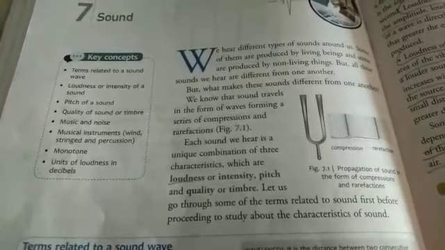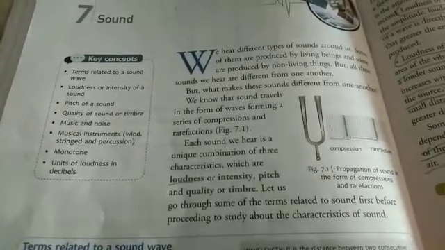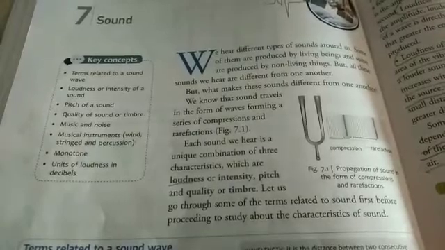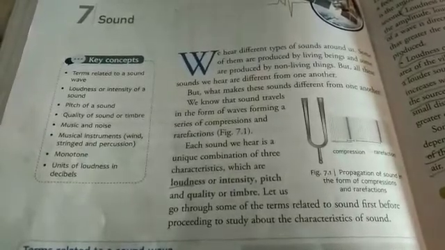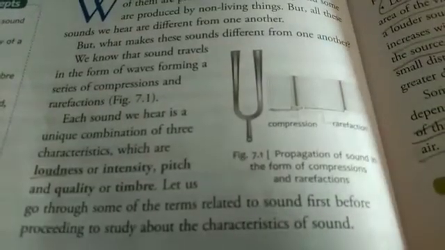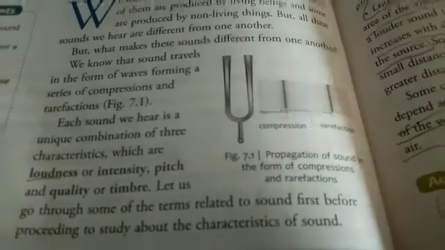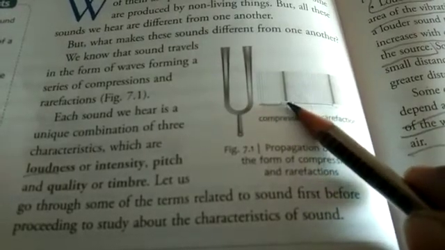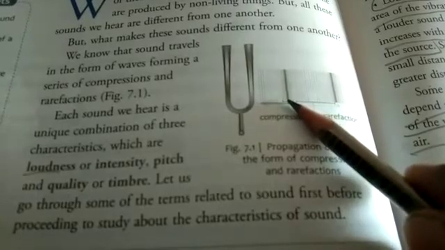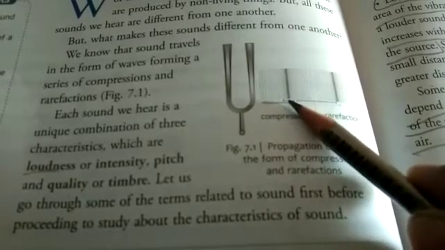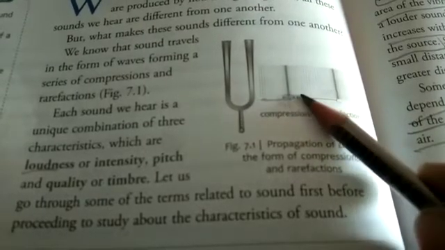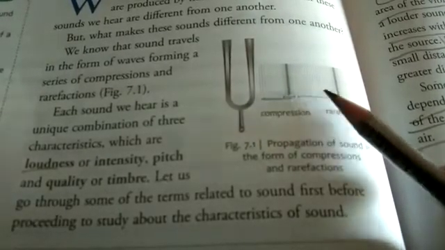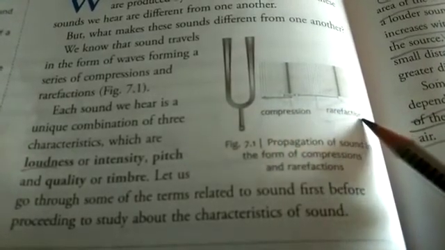Sound travels in the form of waves. That we will understand in detail, that how sound travels in the form of a wave, forming a series of compression and rarefaction. What is compression and what is rarefaction? So as you can see here, compression is the region where the particles that vibrate are very close to each other, the density of the particles is very high, and where the particles are spread around with very less density, means the particles are far apart from each other, that region is known as rarefaction.